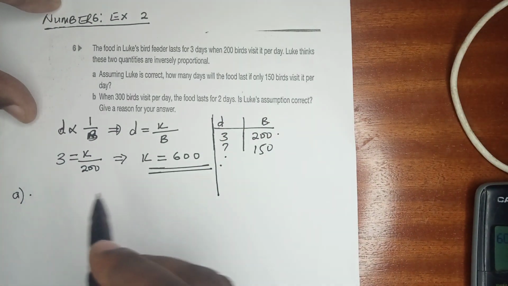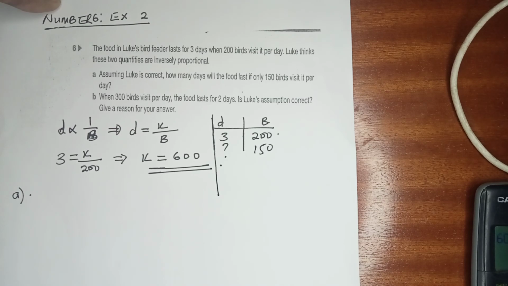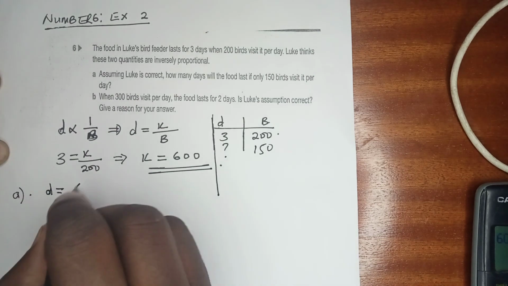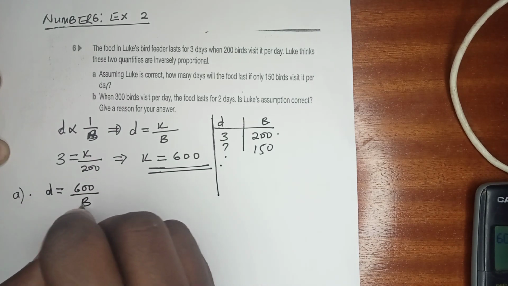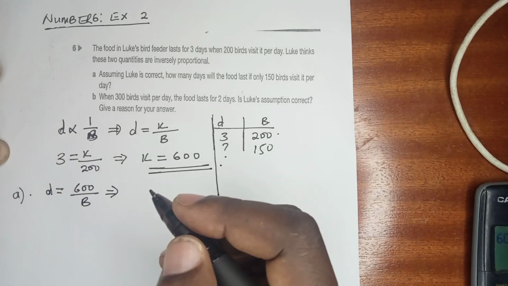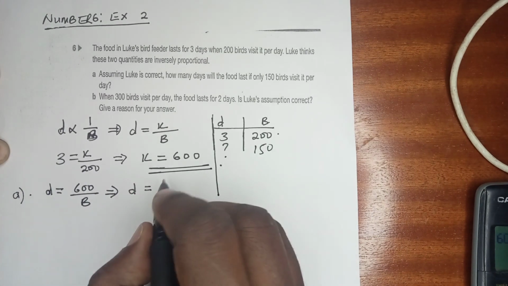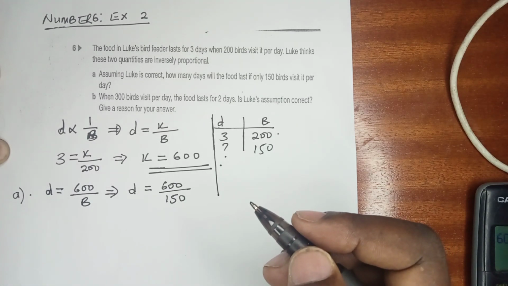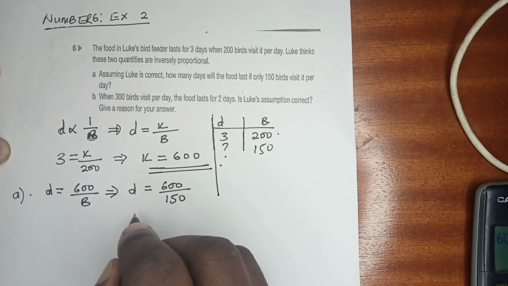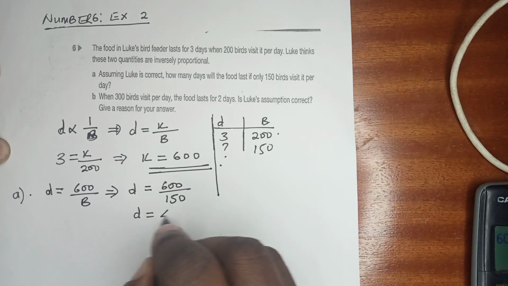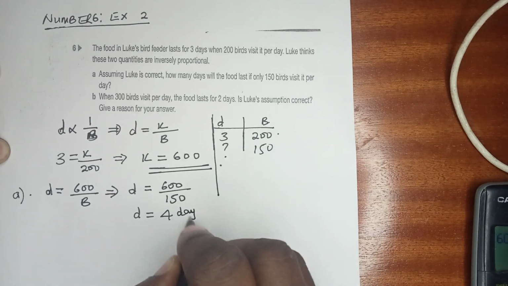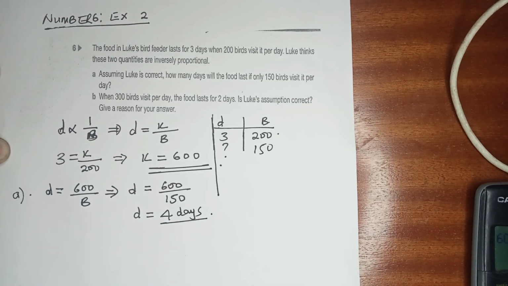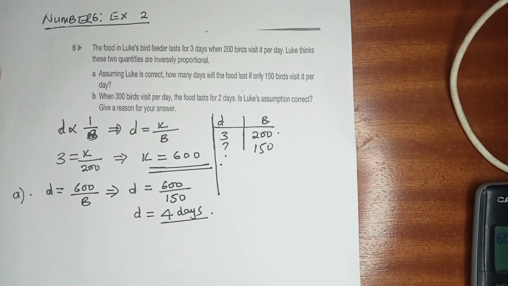According to the relationship, the formula relating days and birds is days equals 600 over the number of birds. We just have to substitute. The number of days is equal to 600 divided by the new number of birds, which is 150, and you can already see that we have 4 days. This food will last for only 4 days. That is as far as part A is concerned.